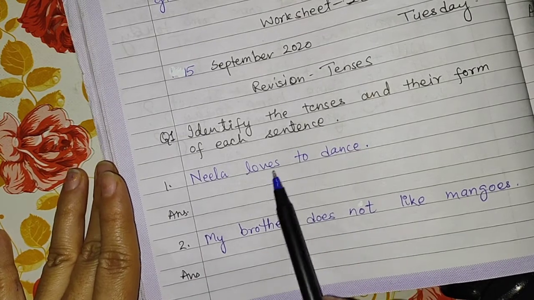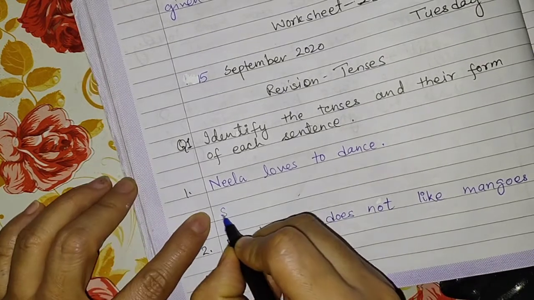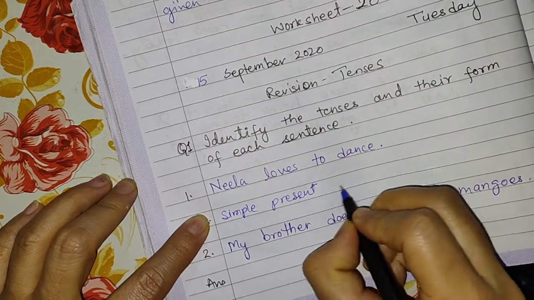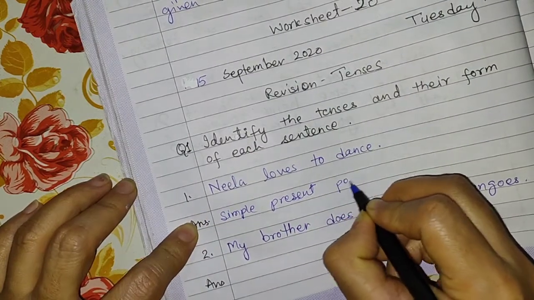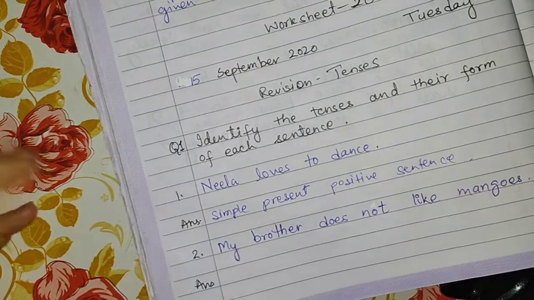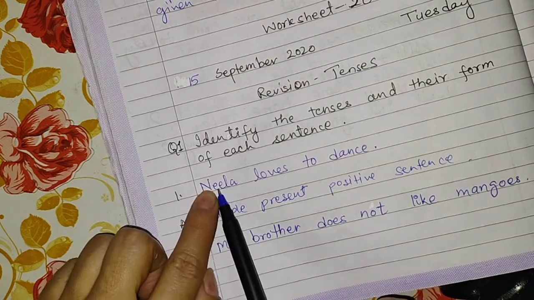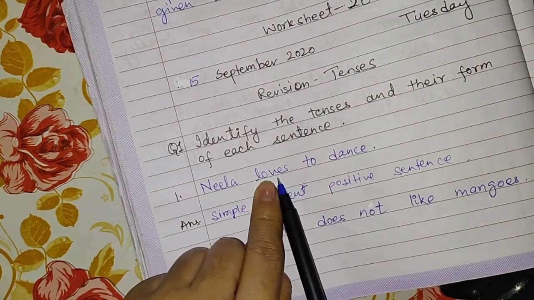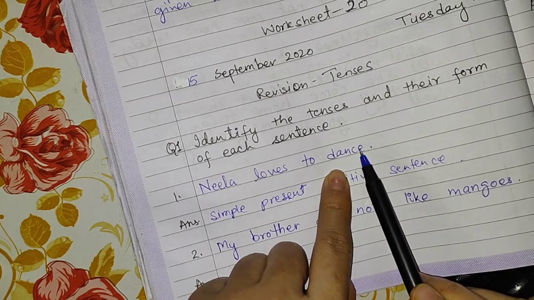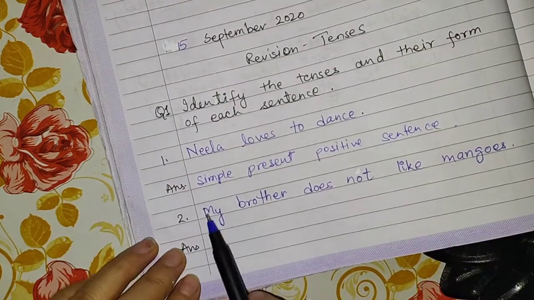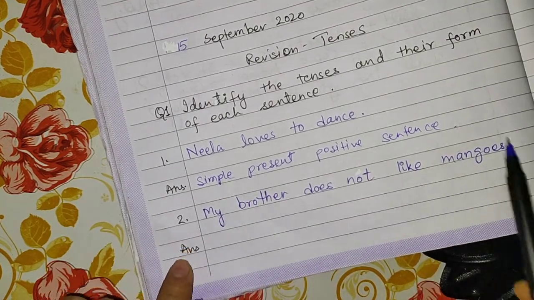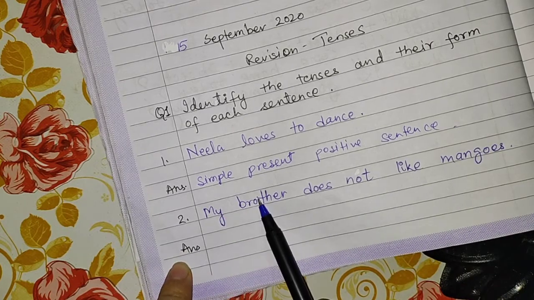And when the verb is in first form, it means it is your simple present positive sentence. And the structure, I want to tell you, is subject plus verb 1 plus object. To dance is the object in the sentence. All right. Next is, my brother does not like mangoes. Now again, let's read the sentence again. My brother, this is your subject.